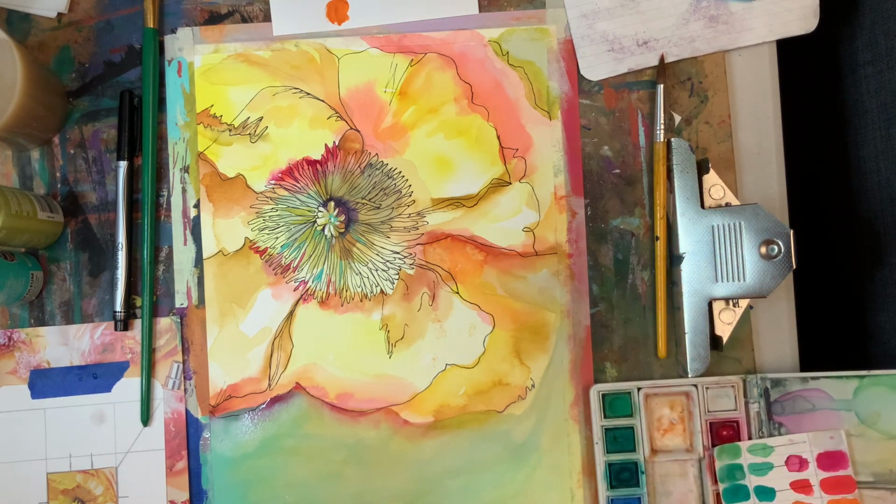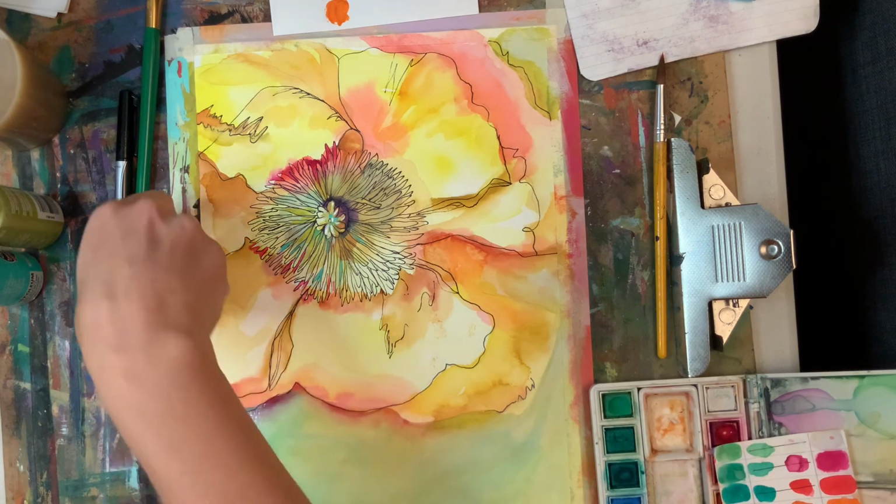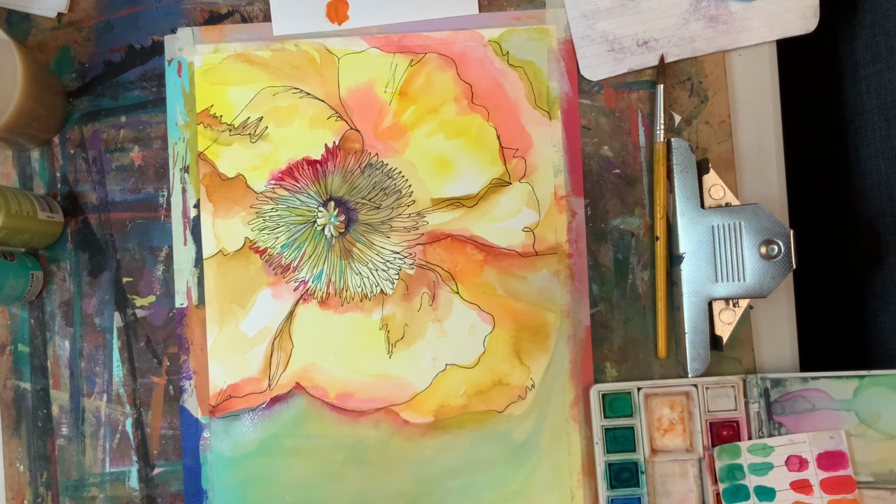All right, I'm gonna take the tape off and see how it looks. Sometimes I take the tape off and it doesn't look quite complete, so I add a couple more details.